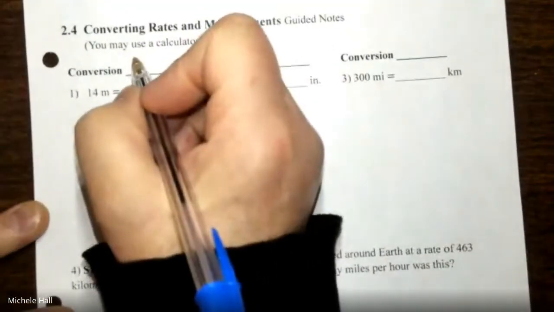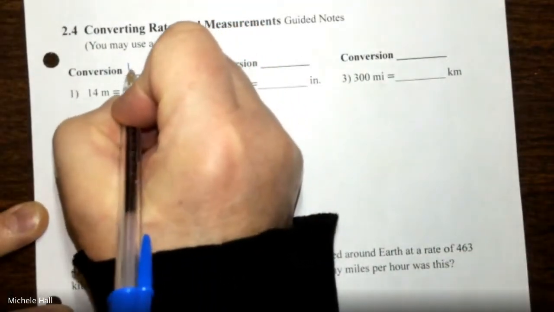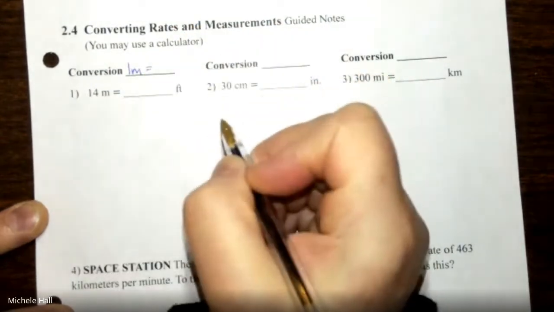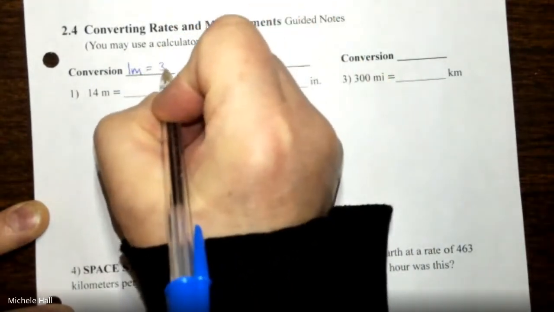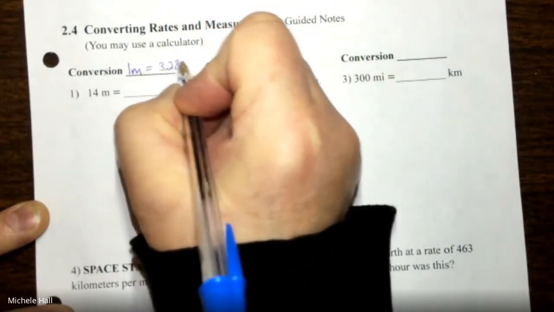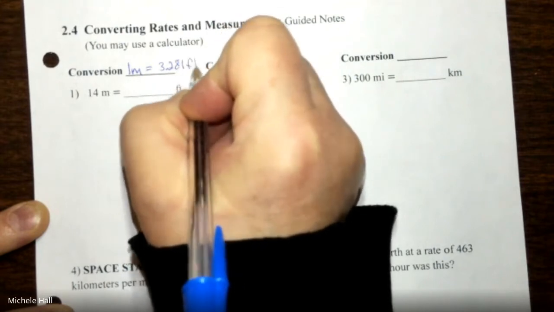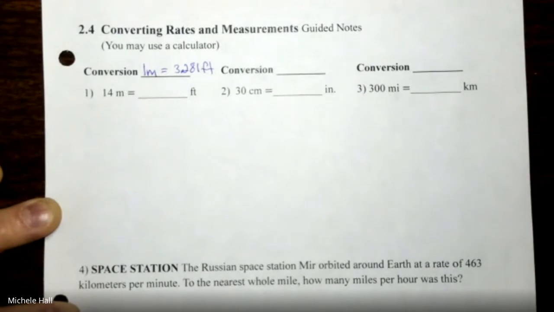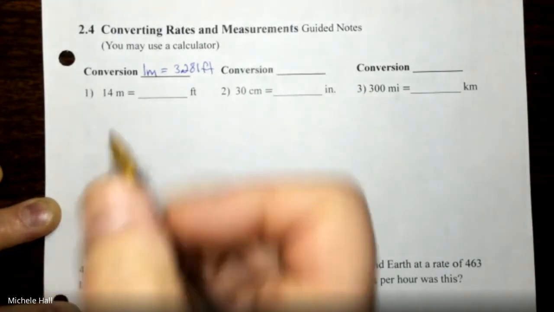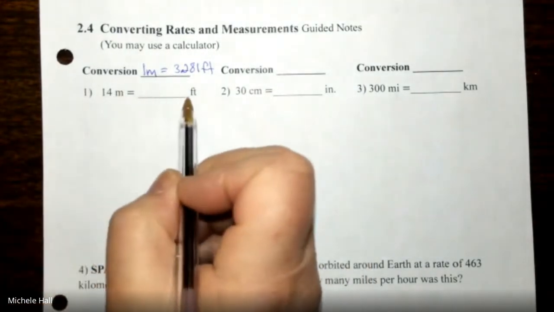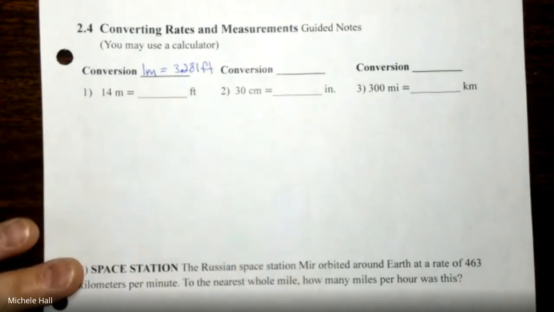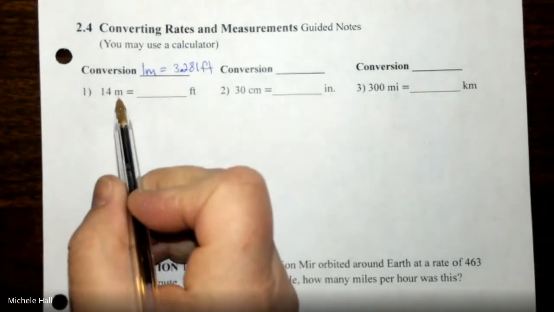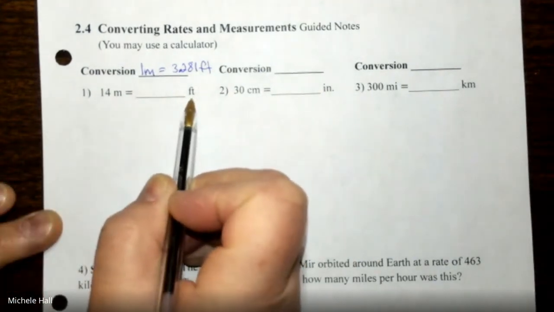The conversion is 1 meter, M, equals 3.281 feet. This is similar to what we have been doing, except we want to convert meters into feet. We're not trying to simplify a ratio. We're not trying to simplify a rate. We are converting meters, metric, into feet, American units.